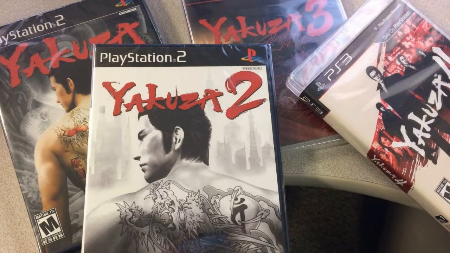Thanks to the success of Yakuza 0, the first 4 games have been picked up and reprinted now, which is actually unheard of for the most part, for old games like this. Yakuza 1 and 2 are actually PlayStation 2 games, and they've gone and reprinted them, while Yakuza 3 and 4 are on the PS3, and those games have been reprinted as well. You can purchase them on Amazon.